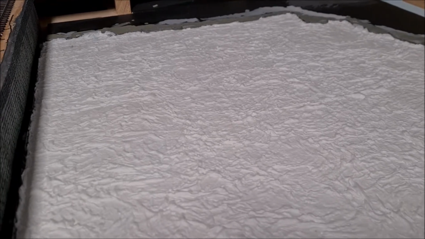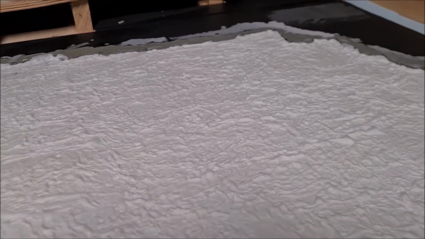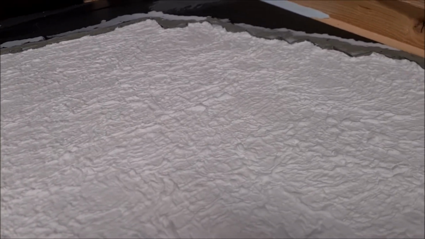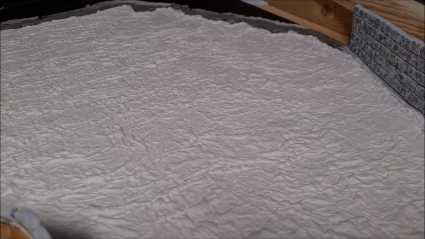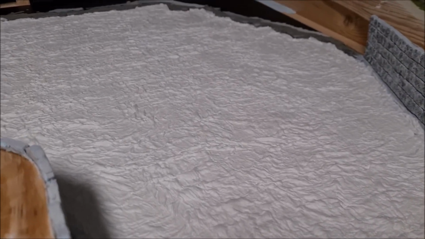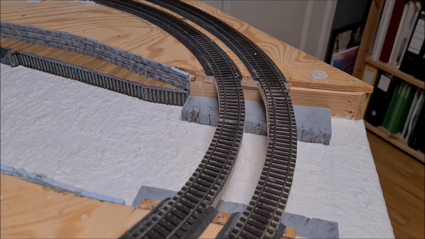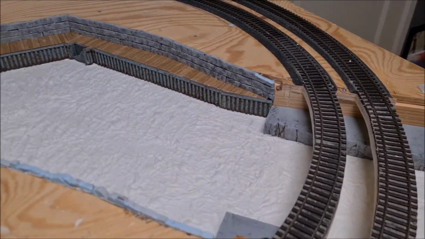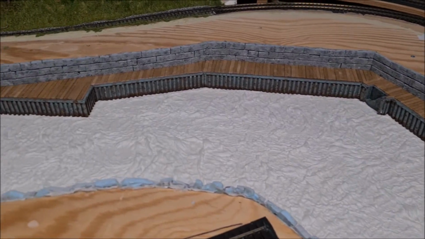Okay, so this is the first half of the lake done. I brushed it all out, and I left a whole bunch of ripples. So I'm not modeling high waves, but just ripples. And that is the entire lake done, at least the base layer with toilet paper.